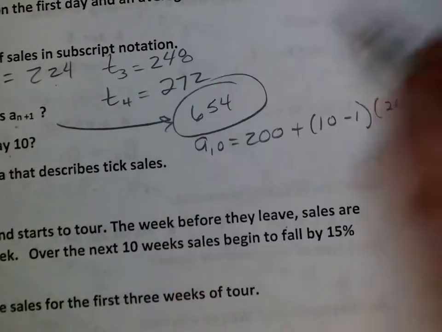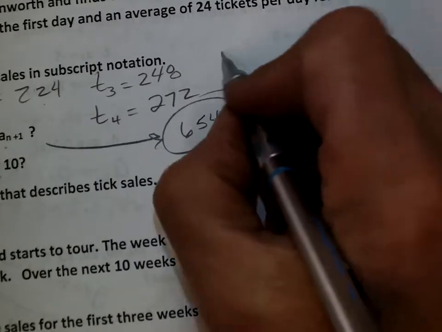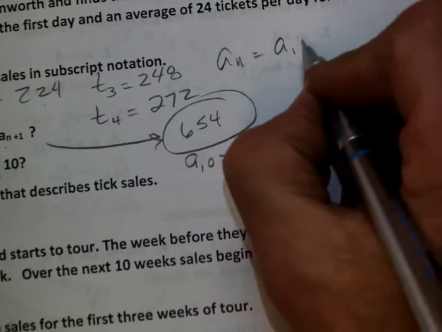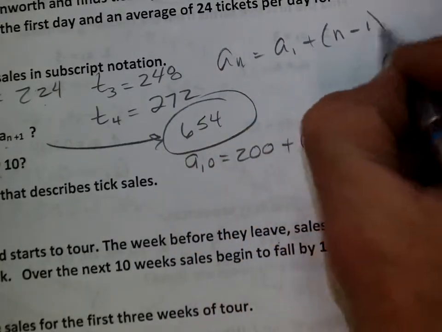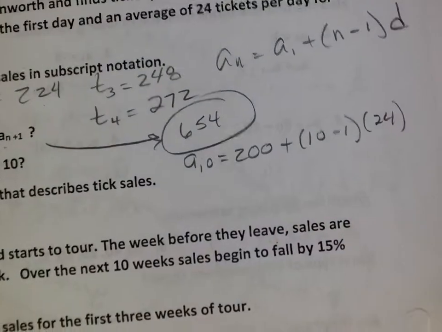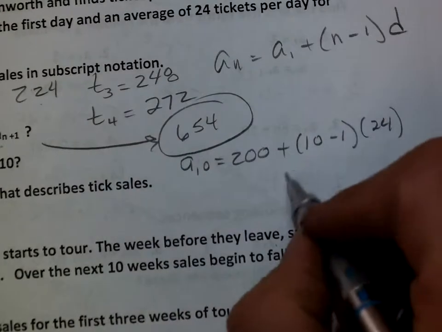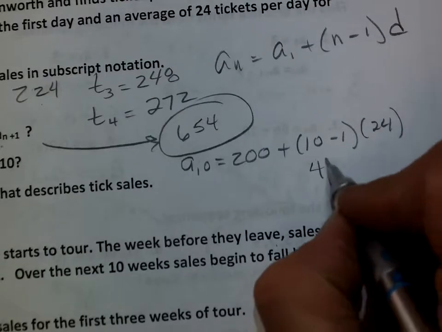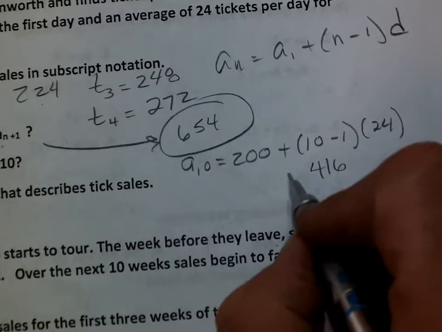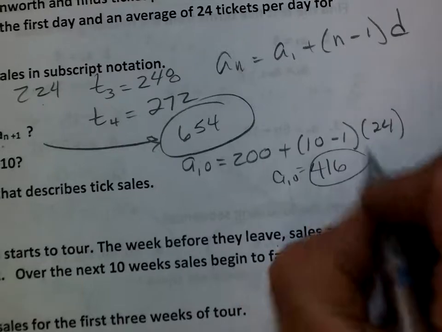So I use this formula right up above. I use that a of n equals a1 plus n minus 1 times d, right? I use that formula because it was arithmetic. And I'm just going to let my calculator do the work for me. So what'd you get? Did you already get it? 416. I'm going to believe Ben. He says 416. All right. Is that what you got too? Thanks, Ben. Okay.